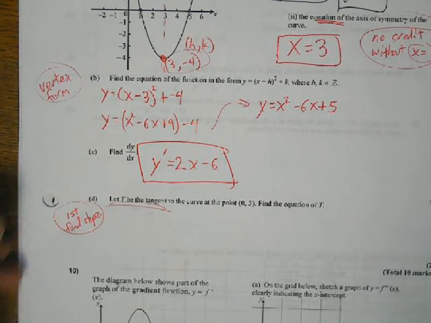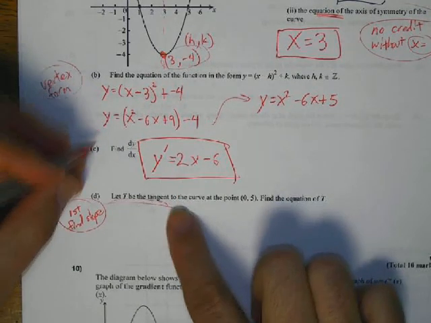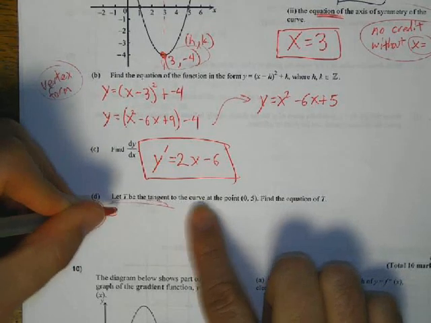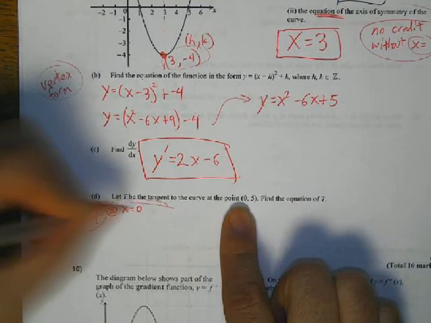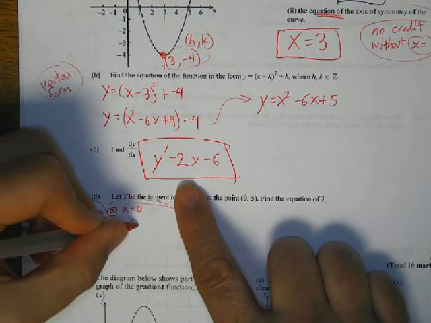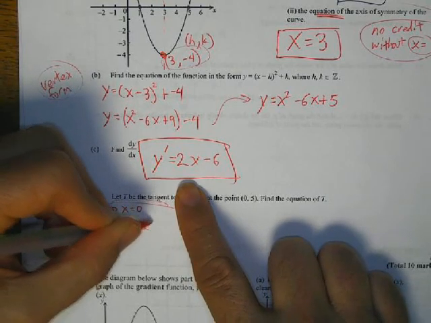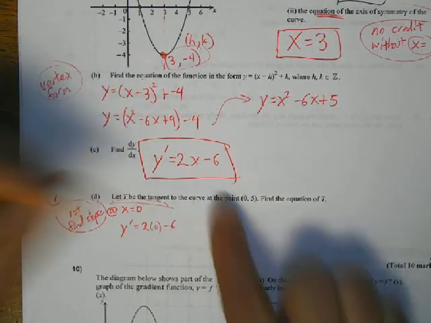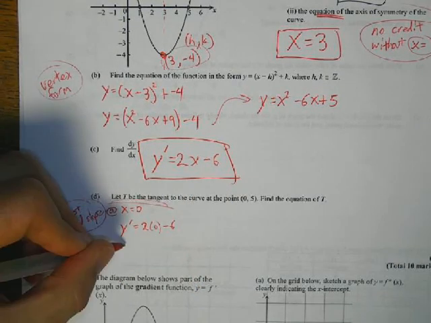So to find the slope at x equals 0, I'm going to plug in 0 for x. So we know that our slope is -6.